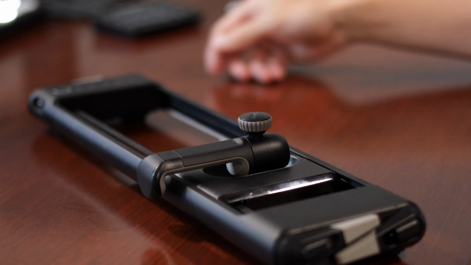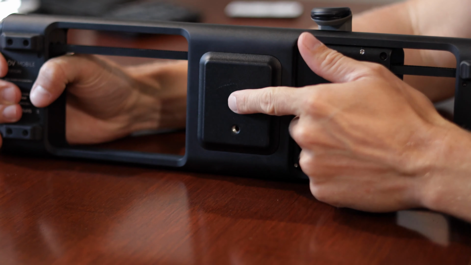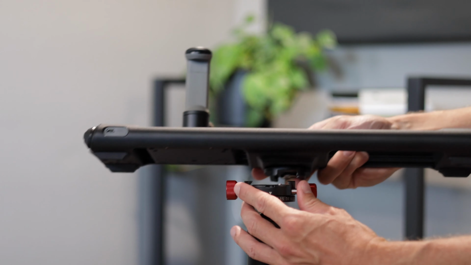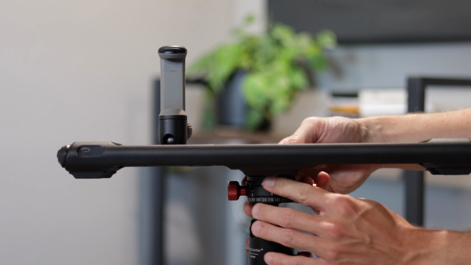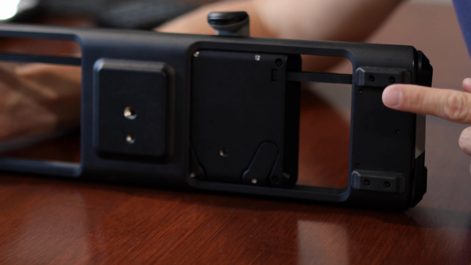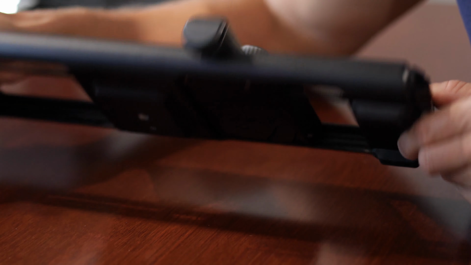So let's talk about how to use this slider. First of all, we'll talk about some of the setup. There's a couple different ways you can set it up. It does have a tripod mount here, 2 different sizes, for your tripods, so it can be mounted directly to that tripod, which is really great. It also has these little rubber pads which allow you to lay it flat and just set it on a table or any other flat level surface like that.